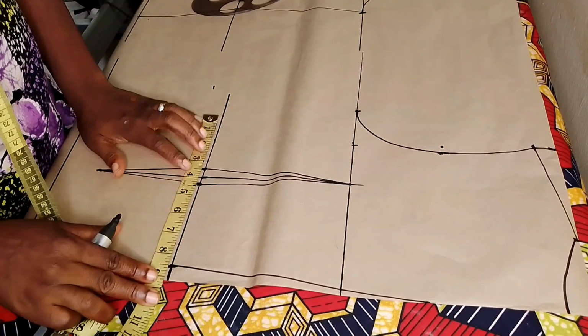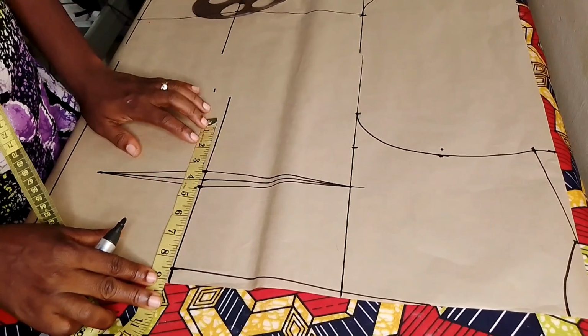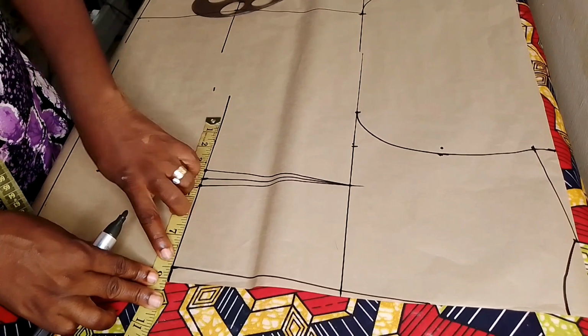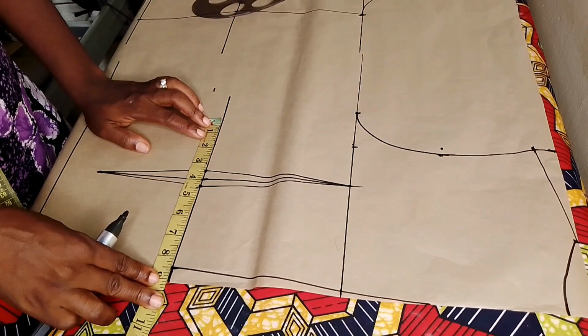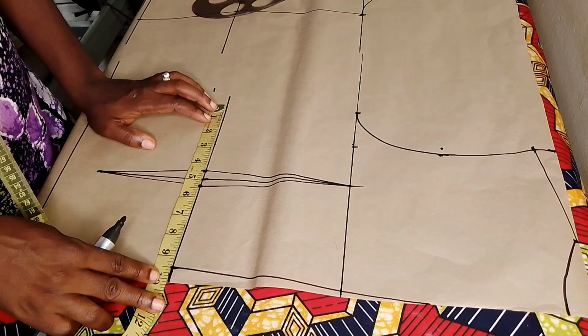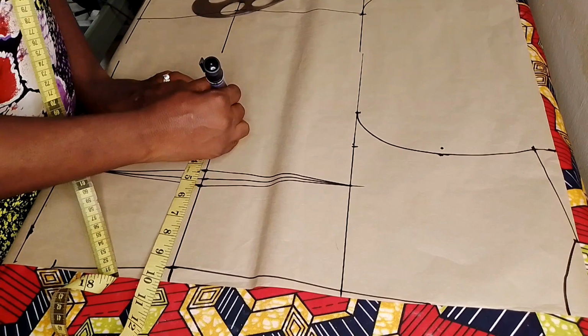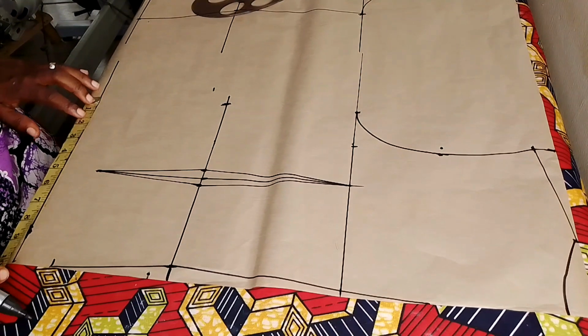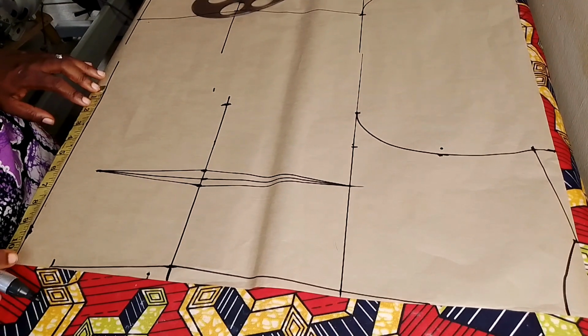So the next thing I'm going to do is to insert the waist measurement. My waist is about 34 inches divided by 4. That will be 8.5 plus 1 inch for the dart. That will be 9.5. I'll mark that, use my ruler to join the points from the waist.